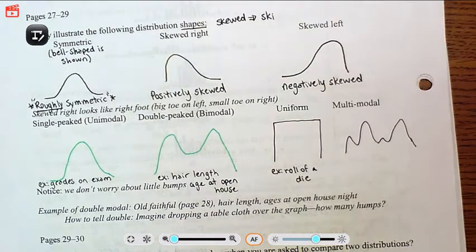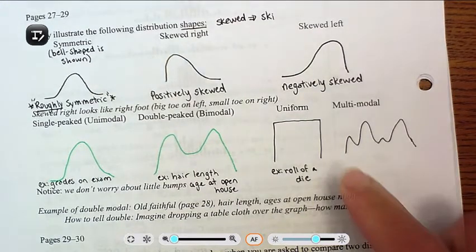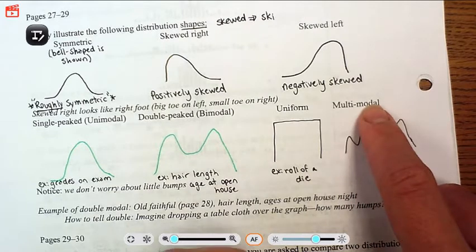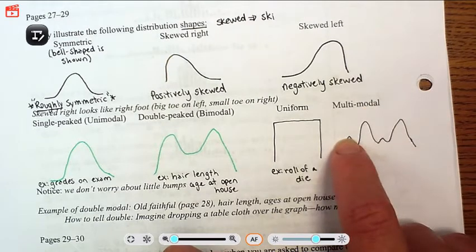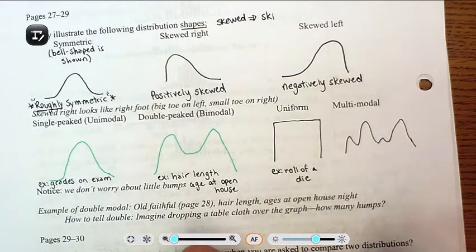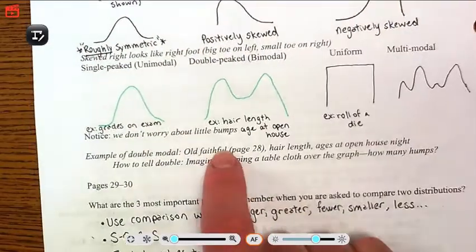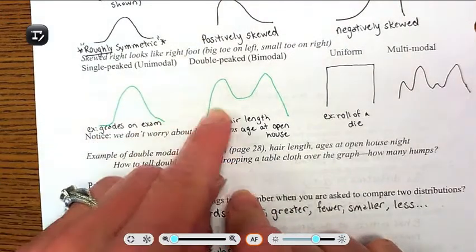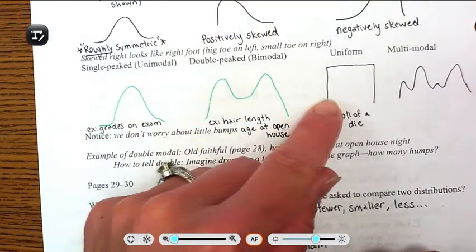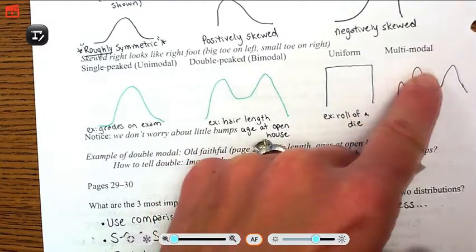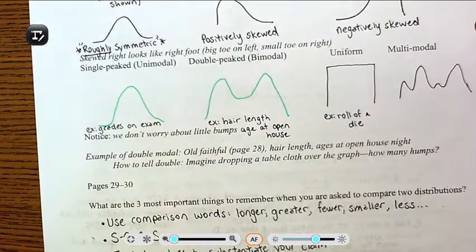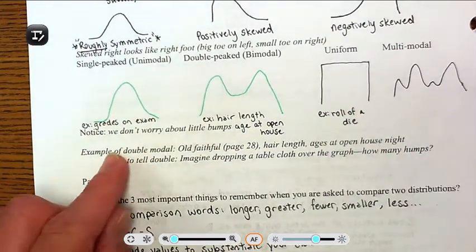And then multimodal is just many modes. Mode meaning where most of the data are. So mode, mode, mode, mode. Okay. Notice we don't worry about little bumps. So try to instead think of your graph as if you could lay a tablecloth over it, or make a smooth curve that generalizes the graph.